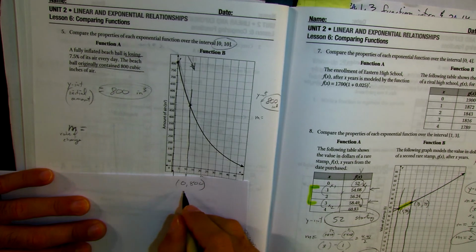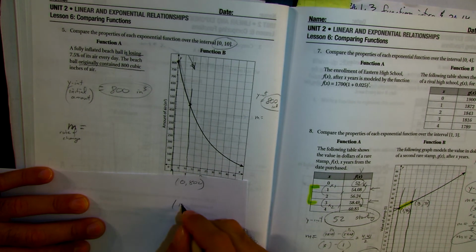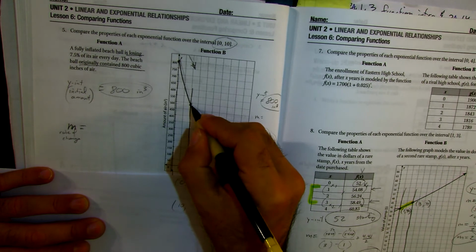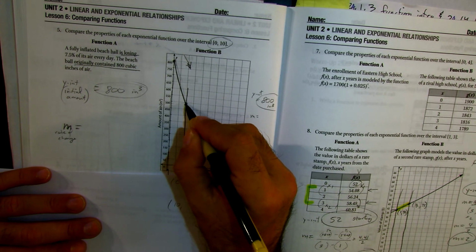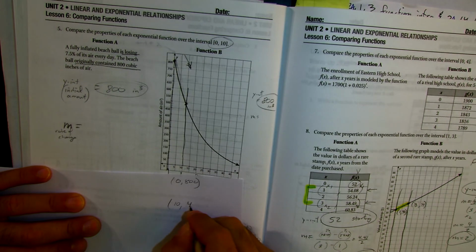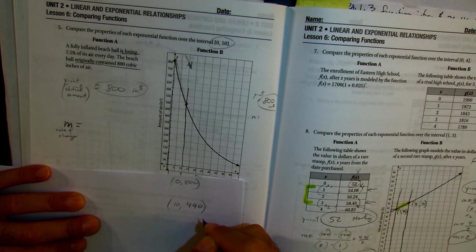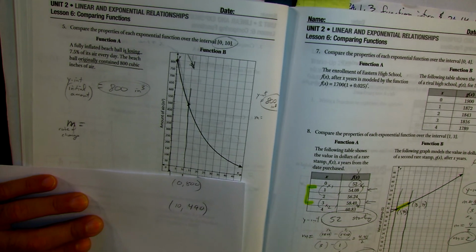I also have the point 10 for x. That's going to be between 450 and 500. I'm going to go 490.